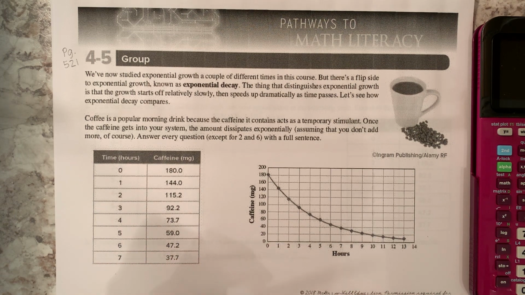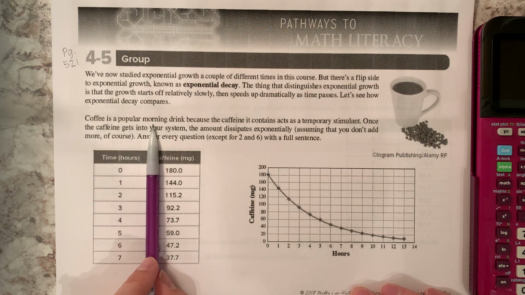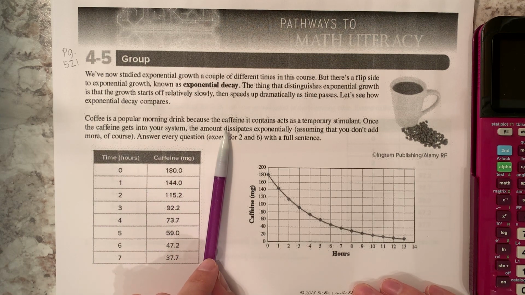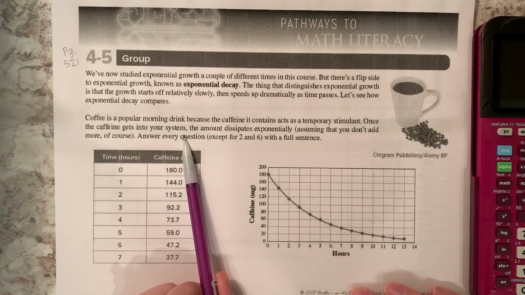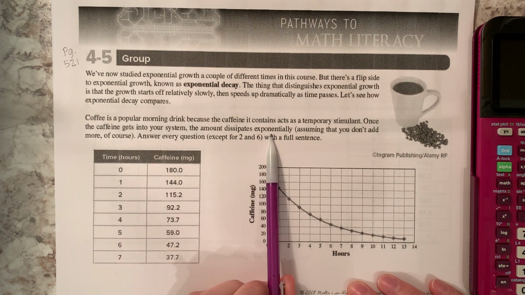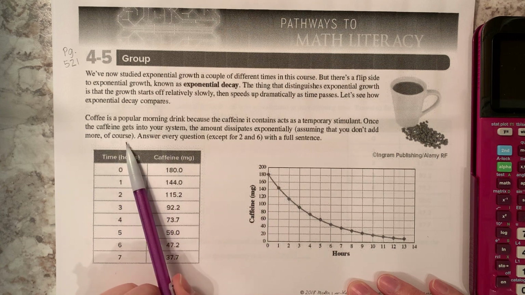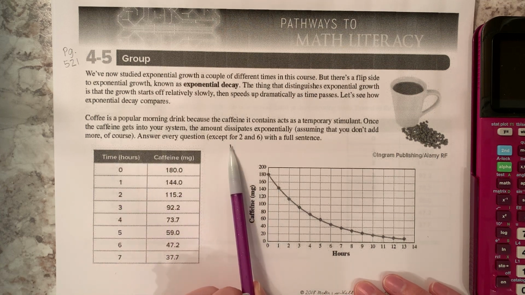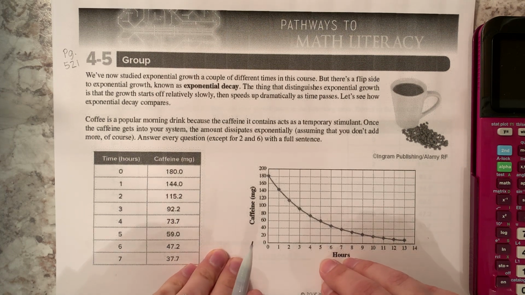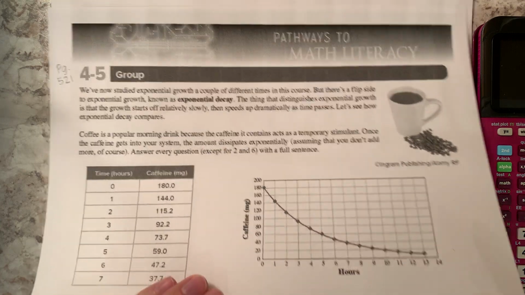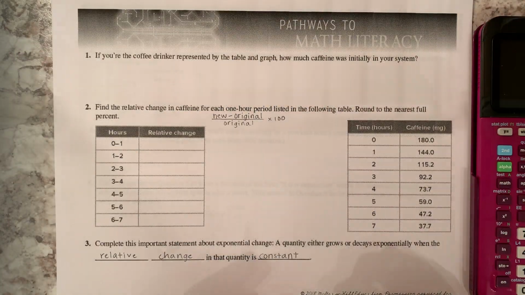So here they're talking about coffee. Coffee is a popular morning drink because the caffeine it contains acts as a temporary stimulant. Once the caffeine gets into your system, the amount dissipates exponentially, assuming that you don't add more, of course. Answer every question except for 2 and 6 with a full sentence. So they give us this information. I'll keep it handy for us to be able to reference back to so that we can answer those questions.